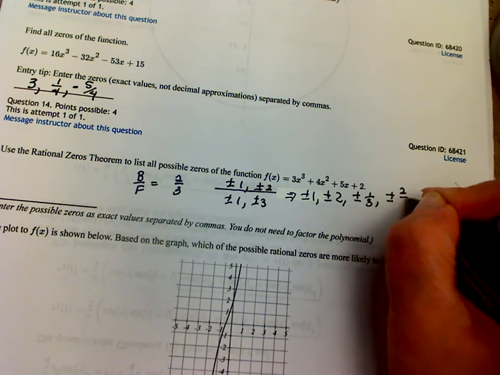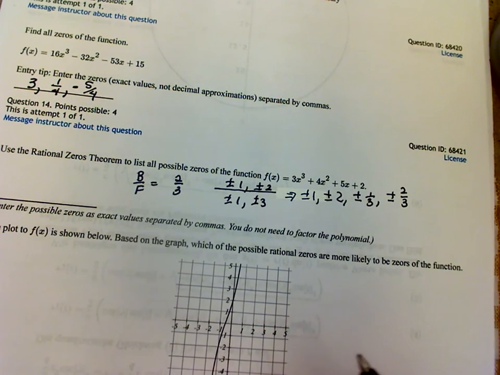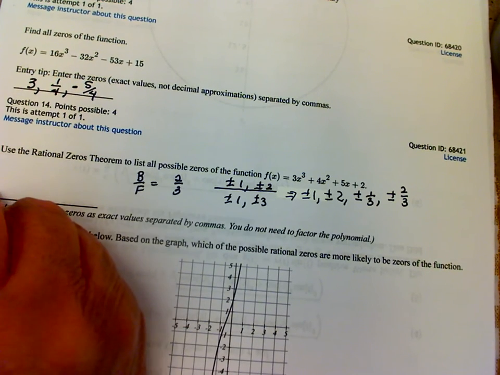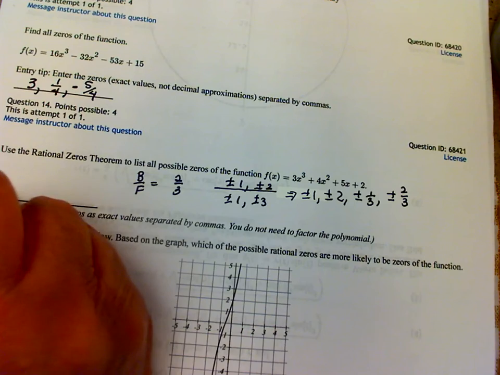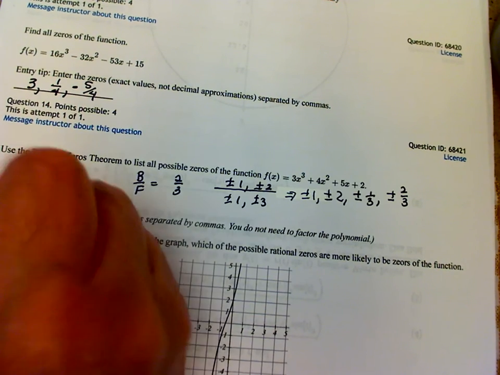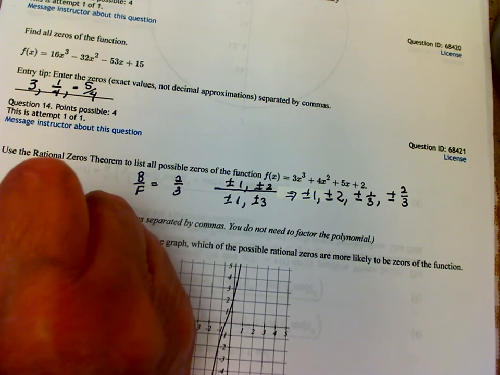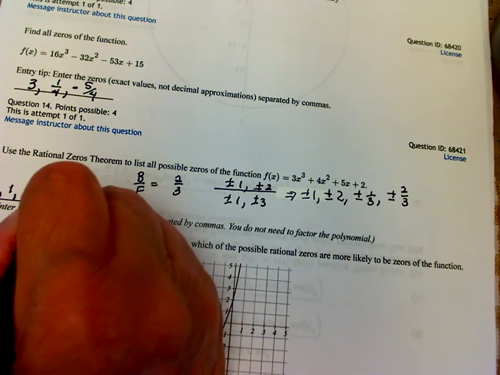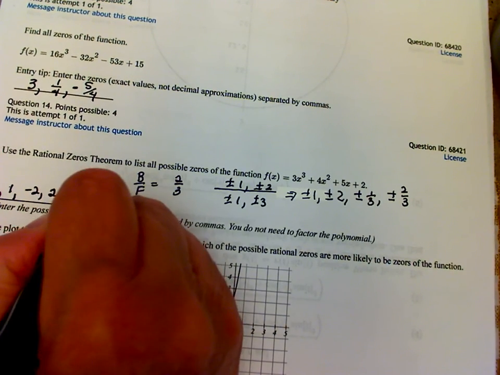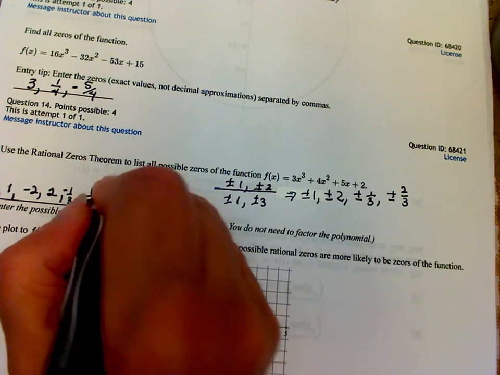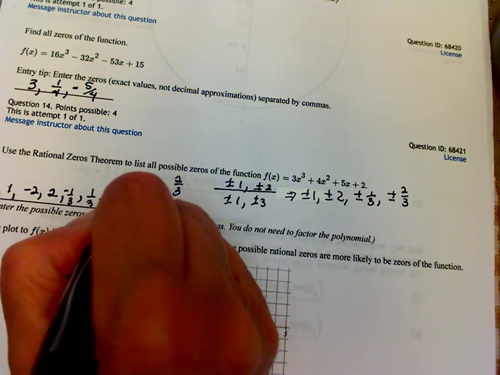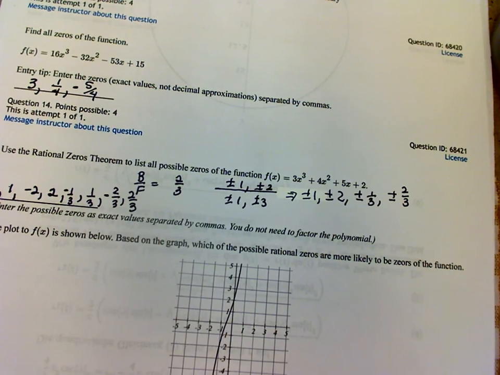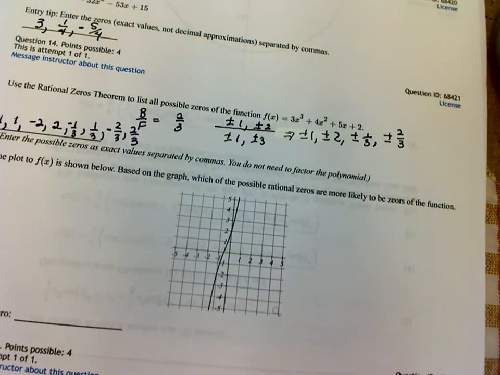plus or minus 2/3. So the way they're going to want you to list them is going to be plus or minus 1 will be 1. I'm going to put the negative first. Negative 1 and 1. And then negative 2 and 2. And then negative 1/3 and 1/3. Then negative 2/3 and 2/3. So they need to be separated by commas when you put them into the machine.